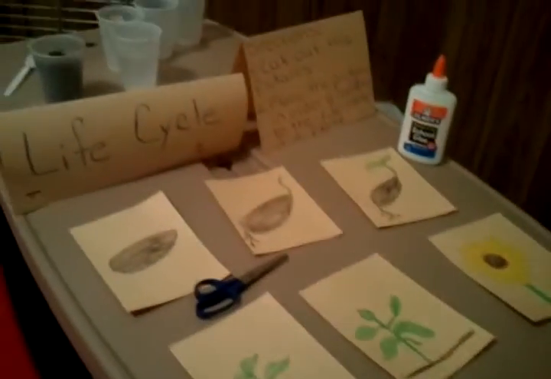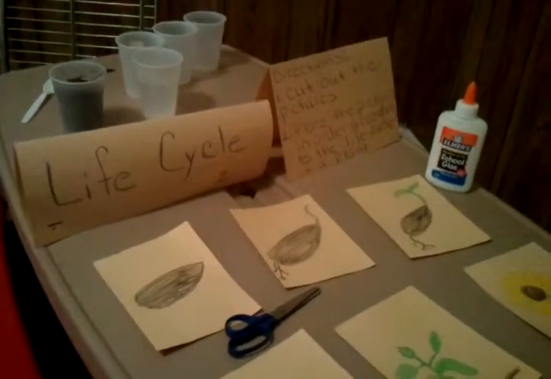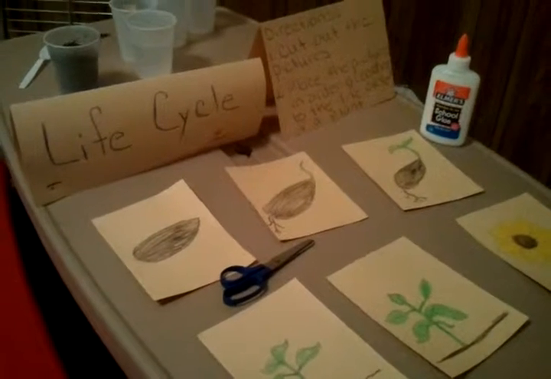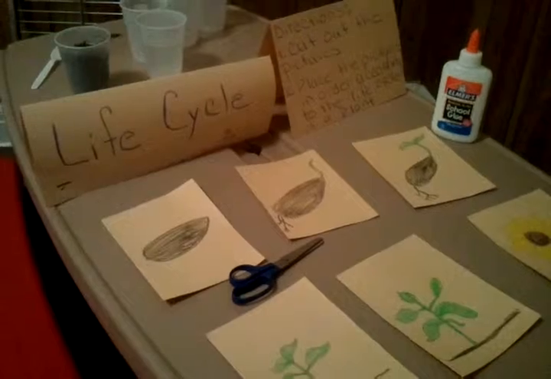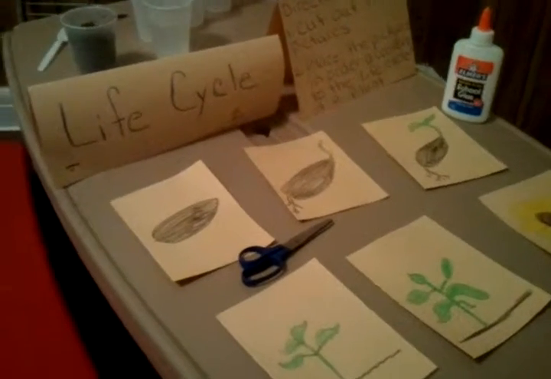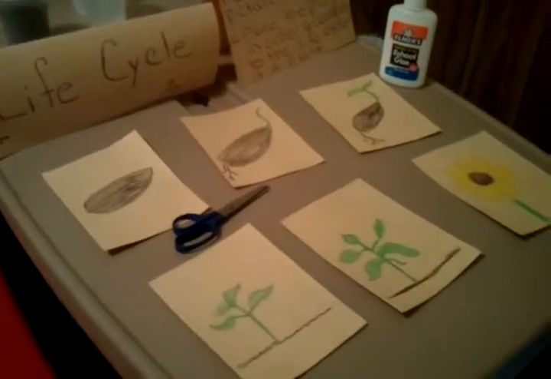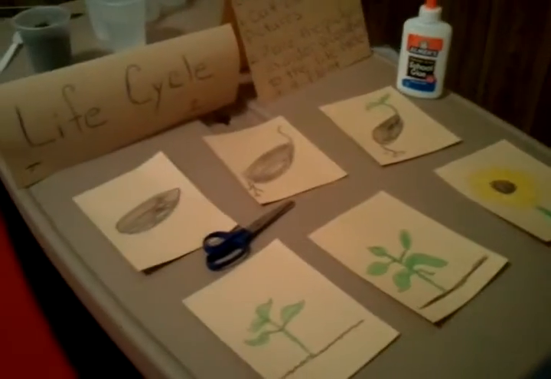This is the science workstation. One is called Life Cycle. This is where the students will be expected to know the life cycle of a plant, and they're going to cut out the pictures and place the pictures in order according to the life cycle of a plant. They'll know to put first the seed, and then the seedling, and onto where the leaves grow out, as well as once it blossoms into a flower. That's one of the workstations.